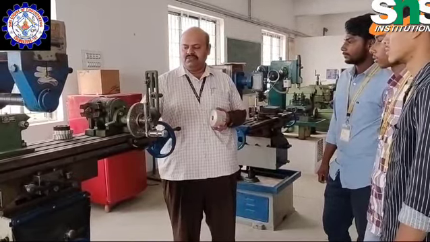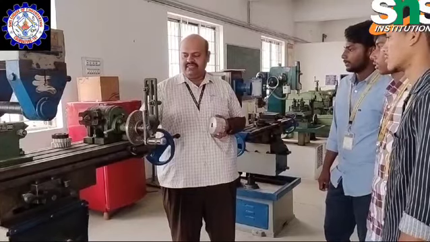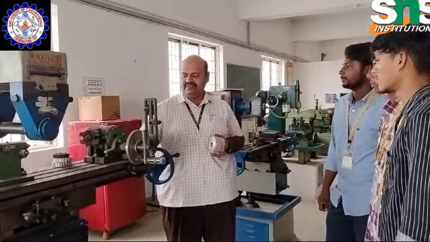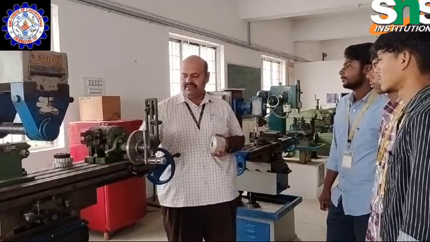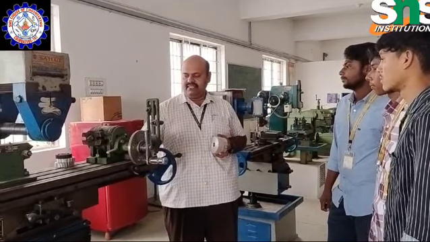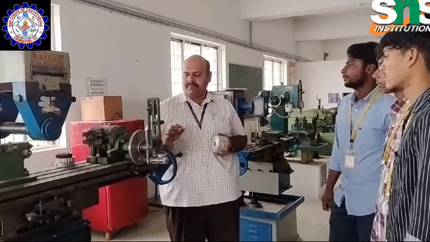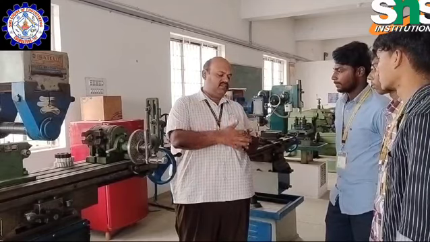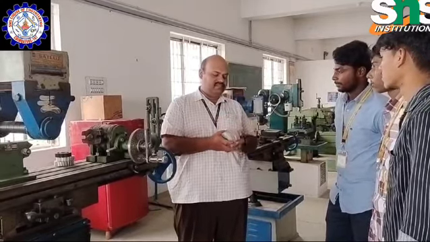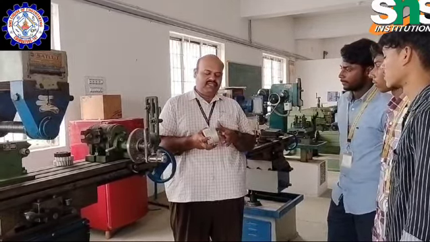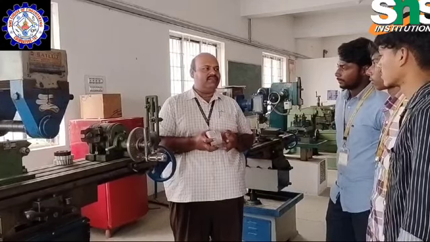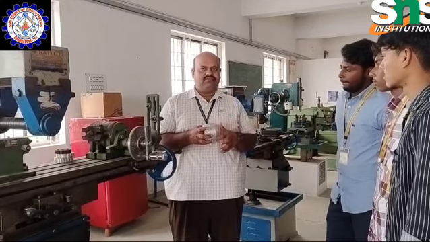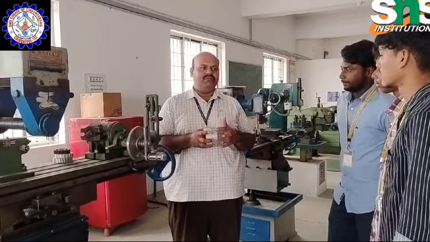Indexing is nothing but dividing the periphery of the workpiece, the outer surface of the part, into equal parts. We have 35 teeth, so we have to divide it into 35 equal parts.